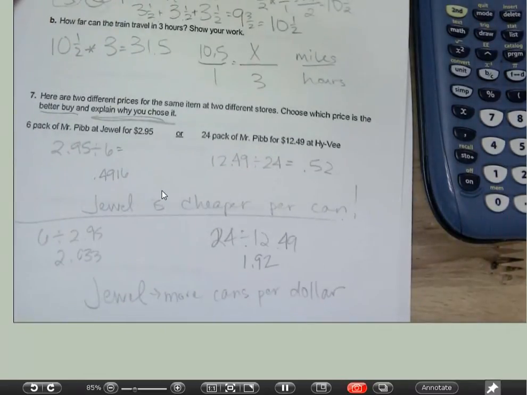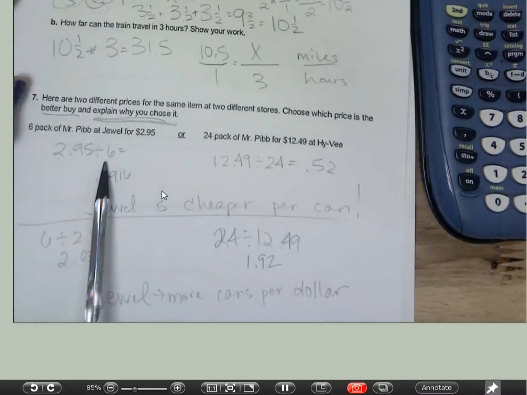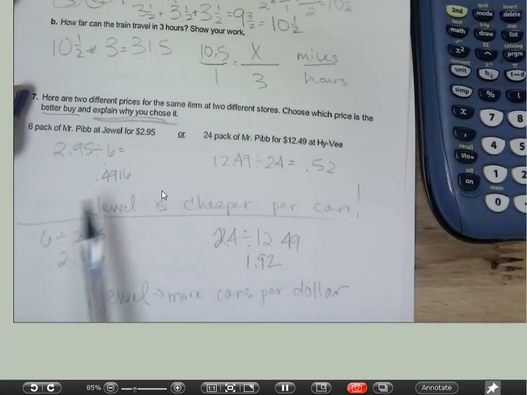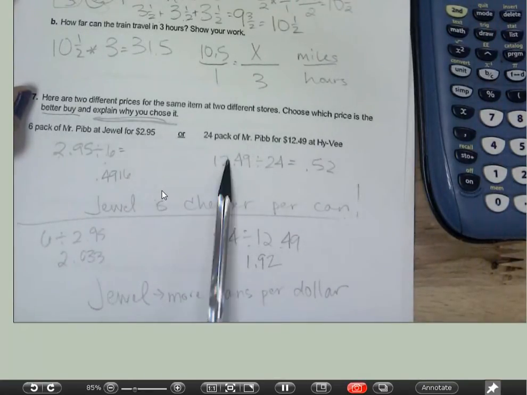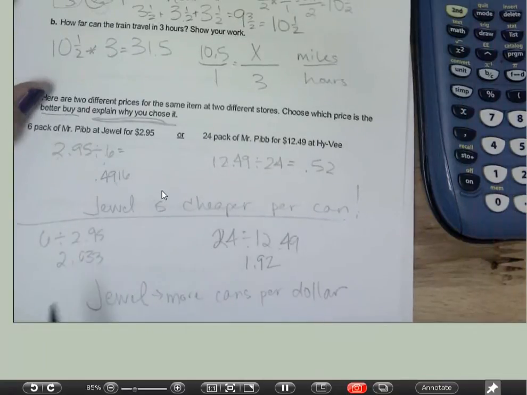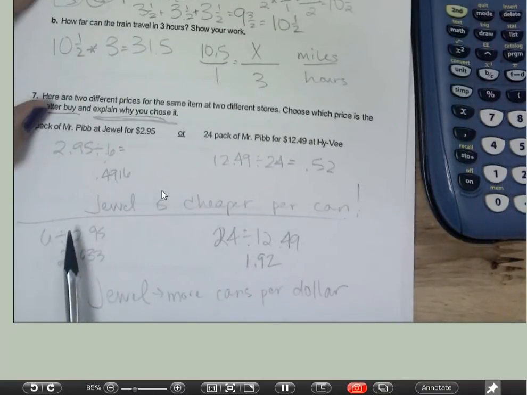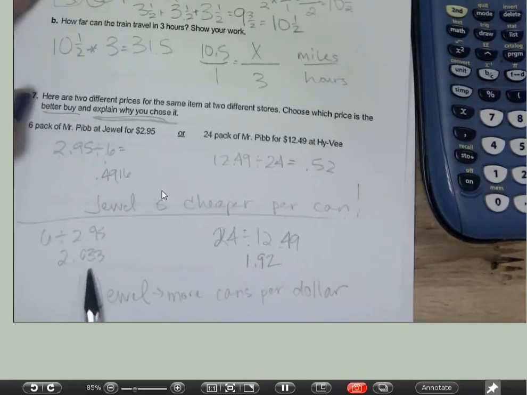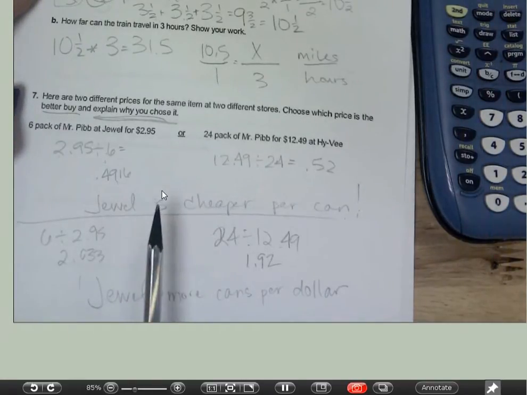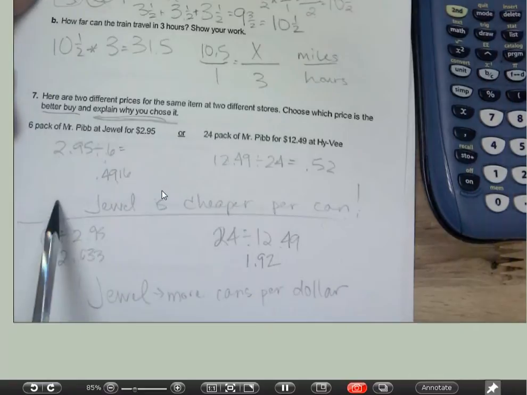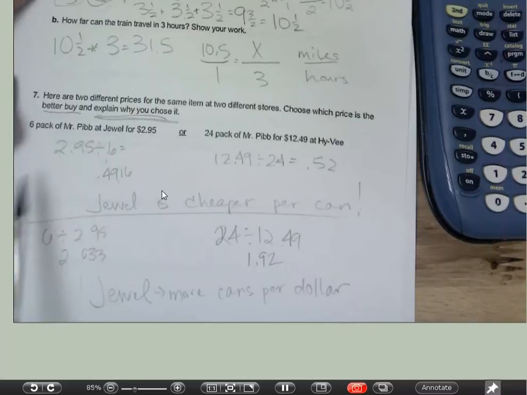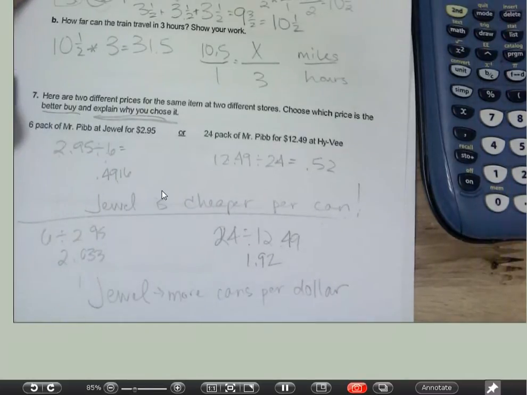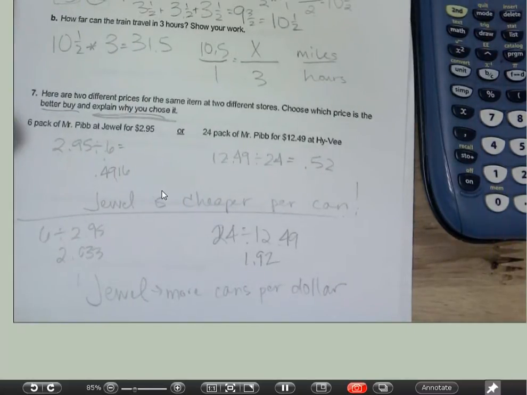There you go. So again, price per can. That was probably really frustrating for you because you couldn't yell at me in person. Price per can. So Jewel is cheaper. And then down here, cans per dollar. So when we're talking about cans per dollar, we want more cans per dollar. But we've talked a lot about the fact that when we're doing things having to do with money and unit rates, we always want to know the price per item. So there's your study guide.